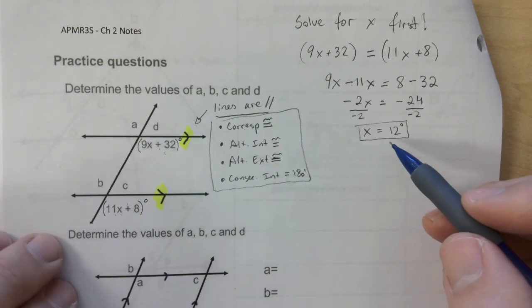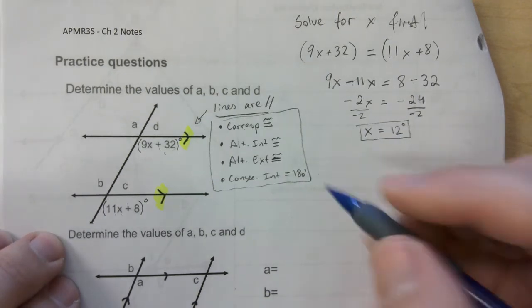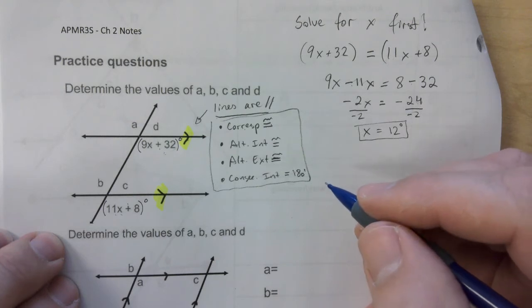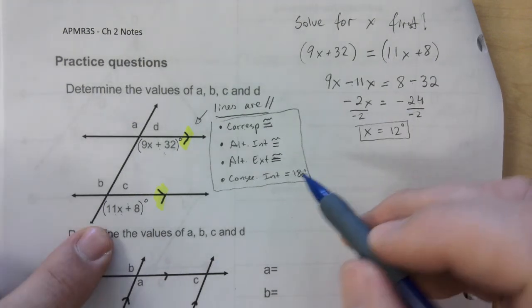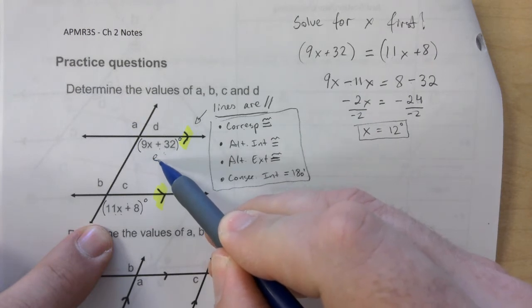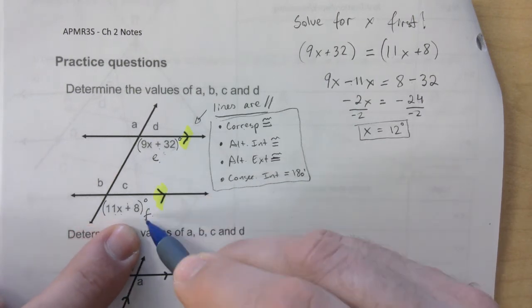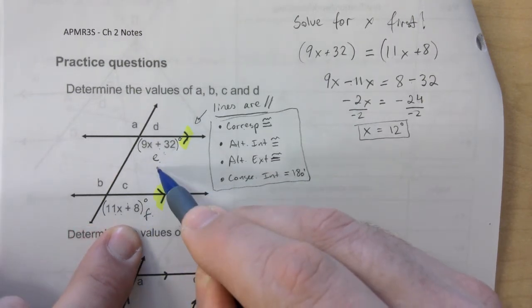Okay, so now that we found this, let's go to our diagram, and I like to have a letter here. We're going to call this angle E, and let's call this angle here F, right? E and F, we added that to make it easier.